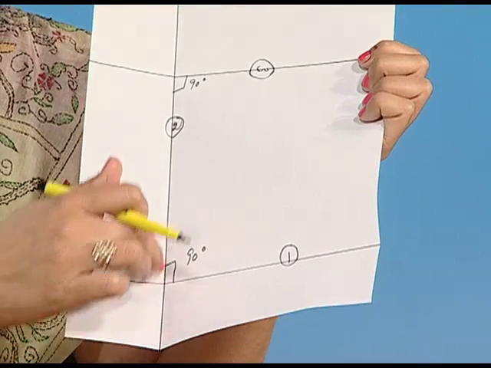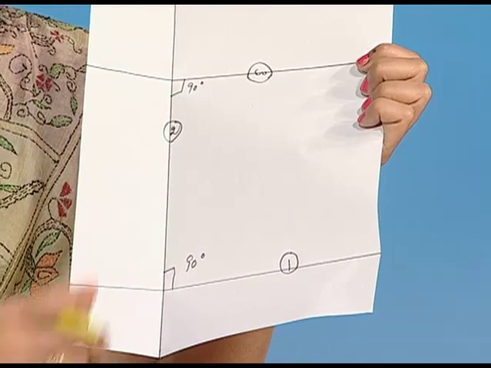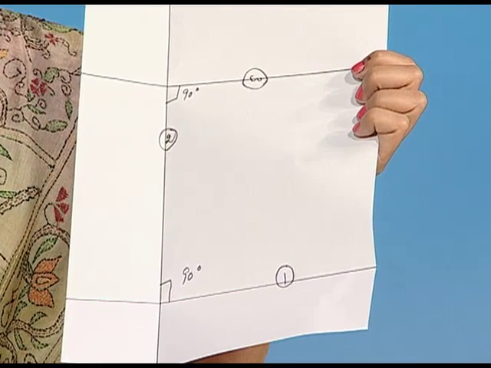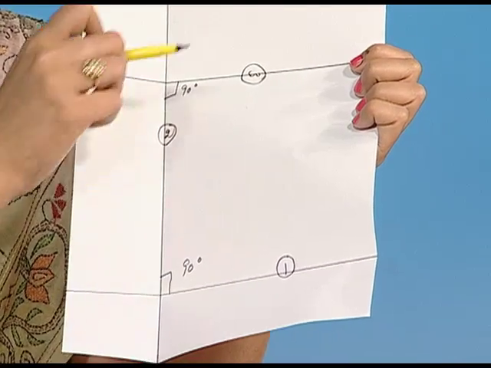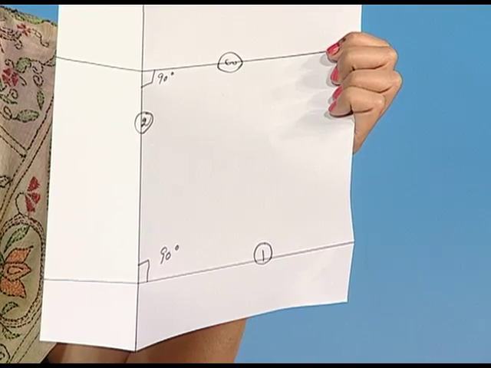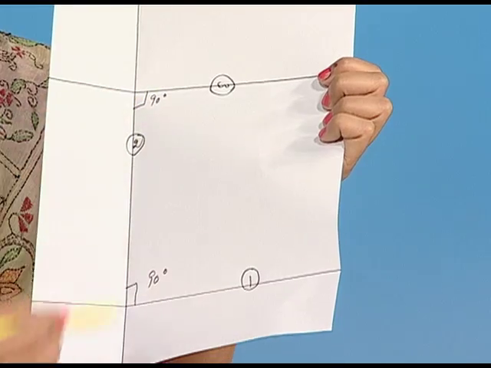Another way of observing this: line 1 is perpendicular to line 2, line 3 is perpendicular to line 2. You know that when two lines are perpendicular to the same line, they are parallel to each other. So line 1 is parallel to line 3.